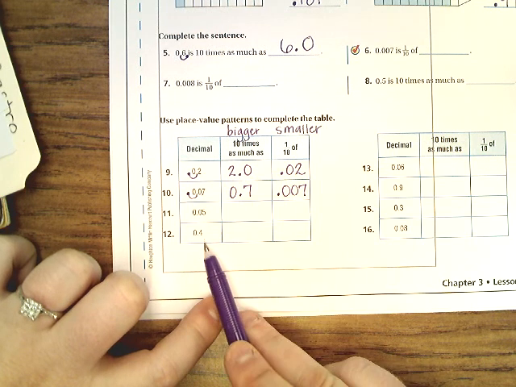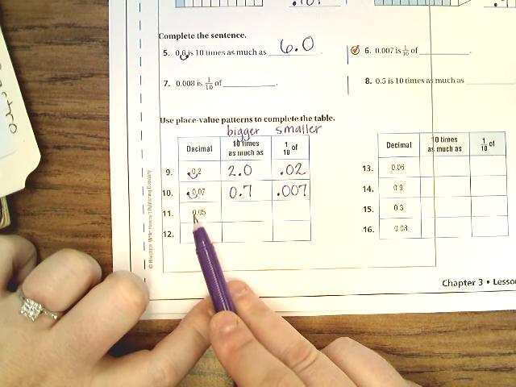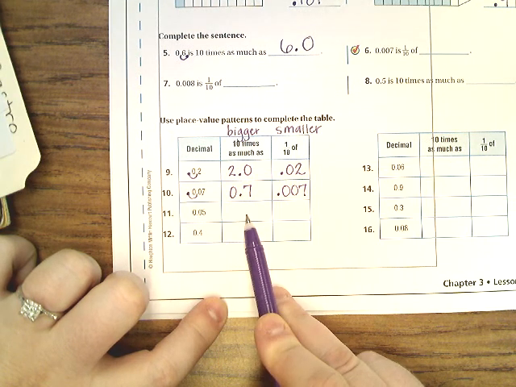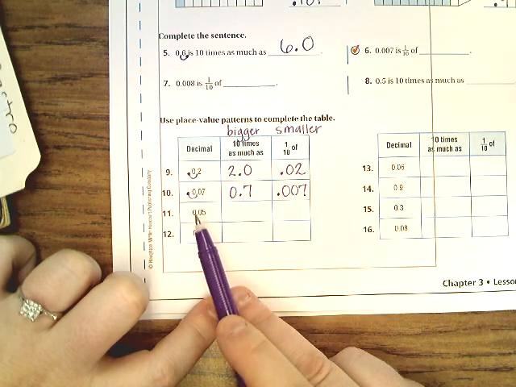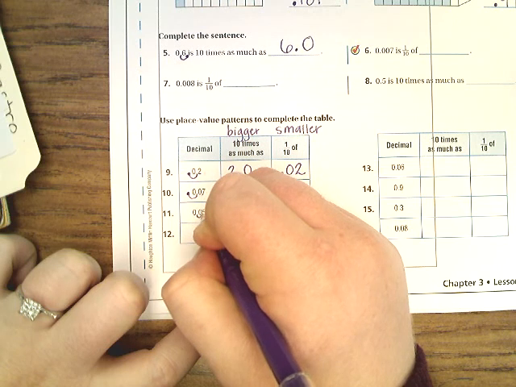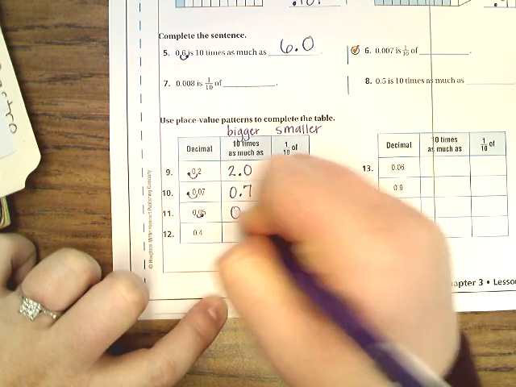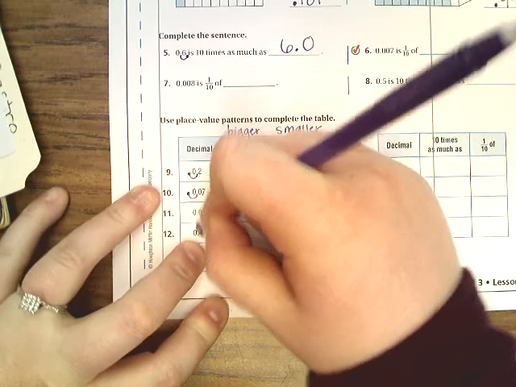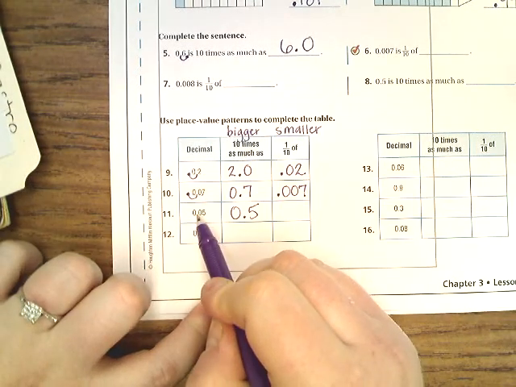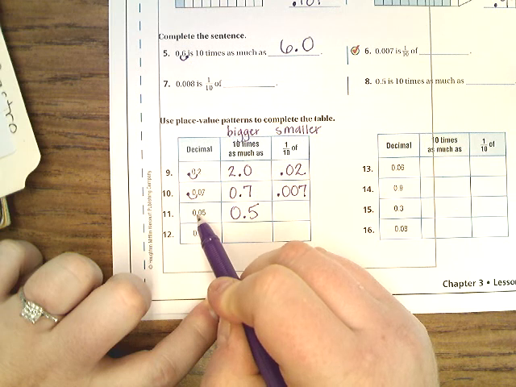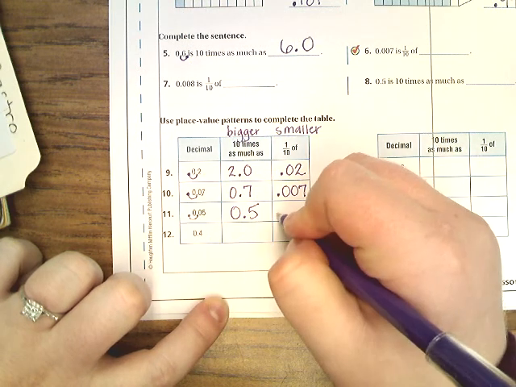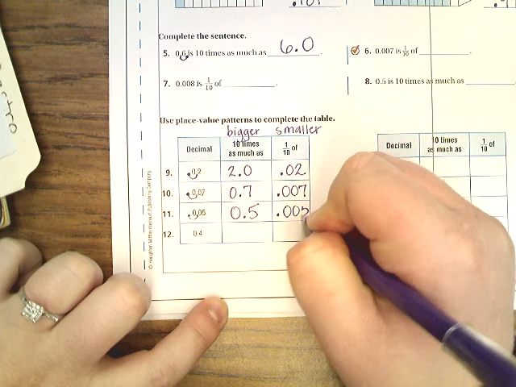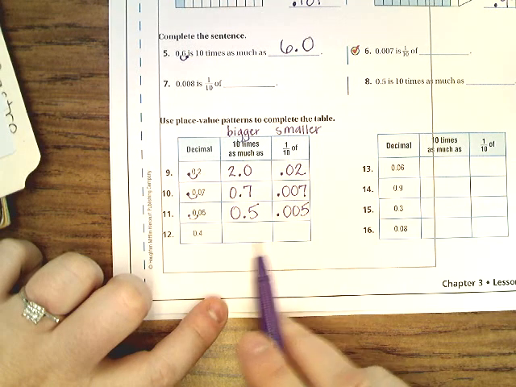Okay, let's look at this one, and then you're going to do that last one by yourself. So we have 0.05, 10 times as much. We know it's going to be bigger. We have 1 0 in the 10. We're going to move it one space to the right. So we now have 0.5. And then 1/10 of, we know is going to be smaller. Let's start with this again. We want to move it, because of that 0, one place over to the left. So we now have 0.005.